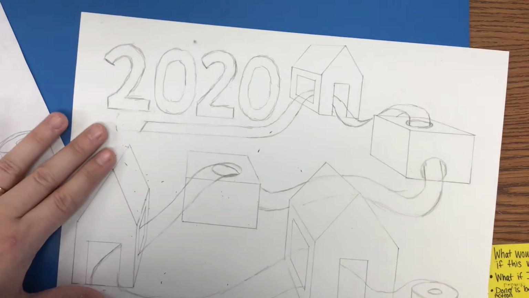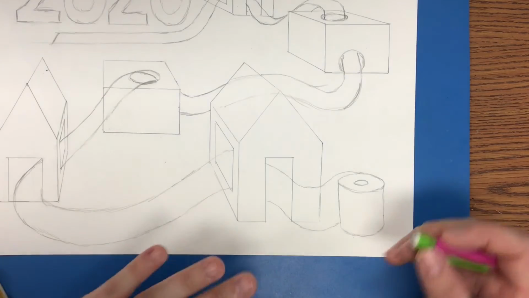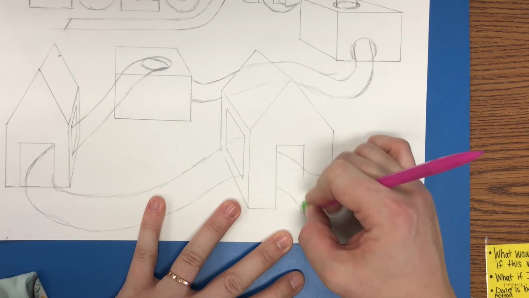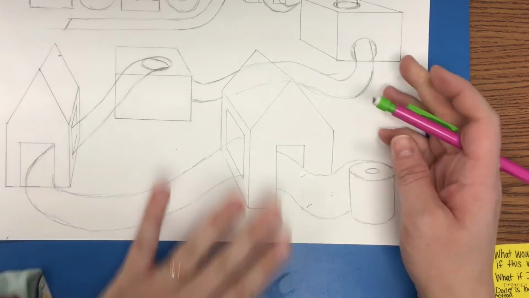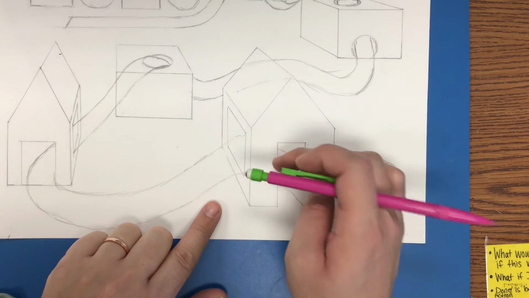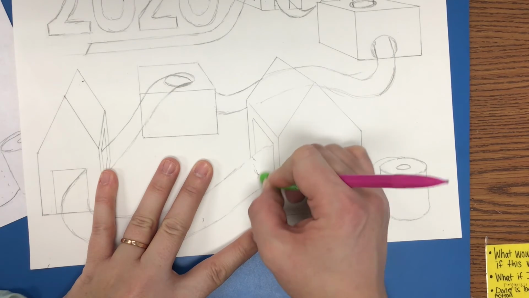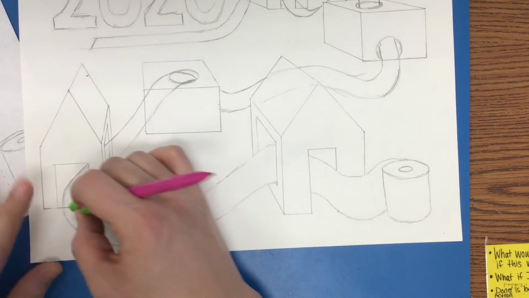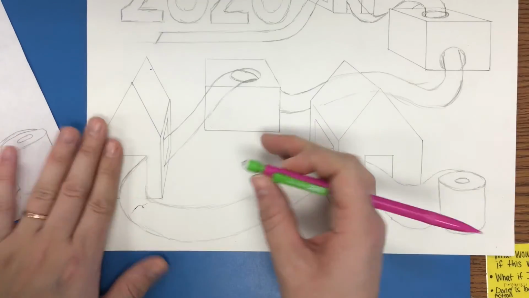And then my final step for this process, now that I've got my object running through my sketch, it's time to clean up my lines, right? So if the toilet paper is going in front of the house here, I would get rid of the house lines, okay? But here it's going behind the house, so we want to leave the house lines. Here it's coming out of the house, so we can go ahead and erase that part of our window. Then here it's going through the house, so we wouldn't see that bottom line.